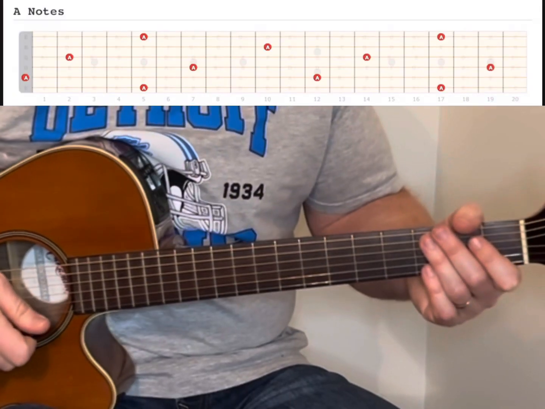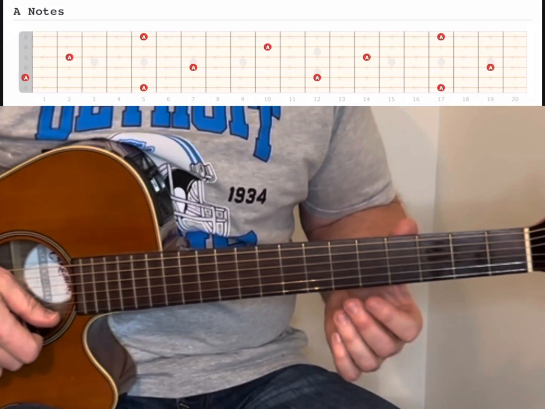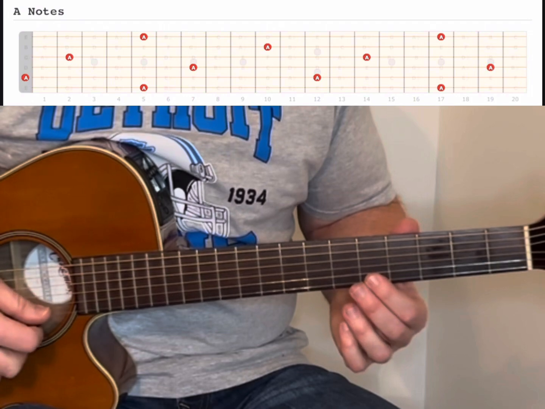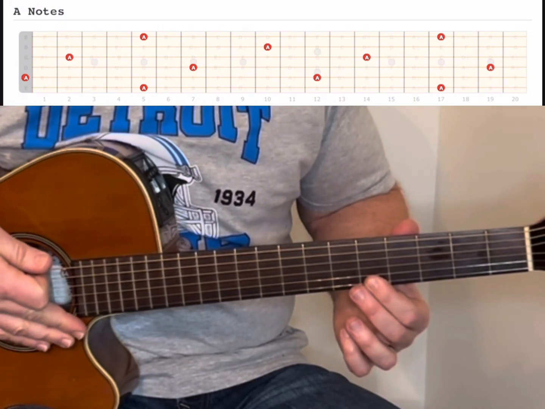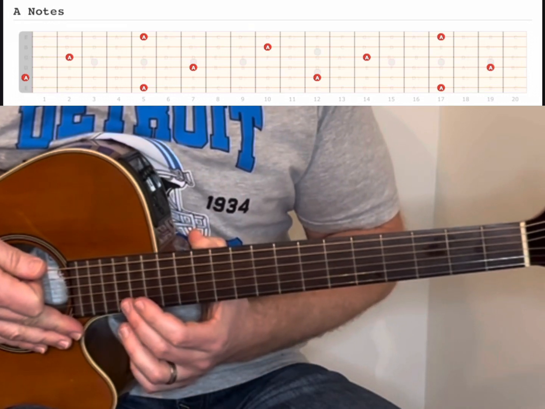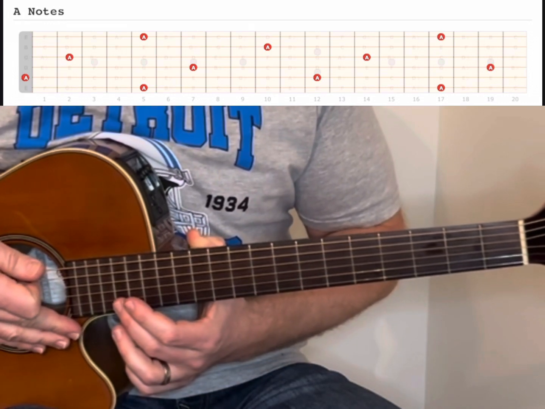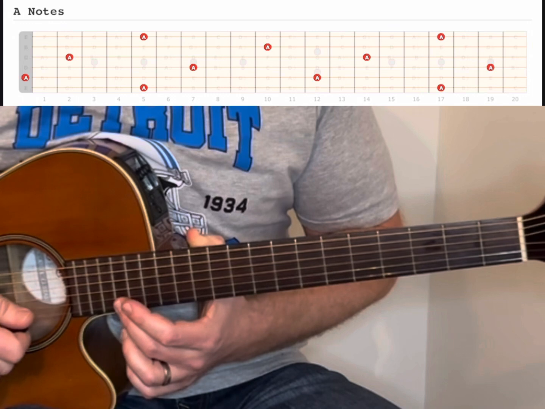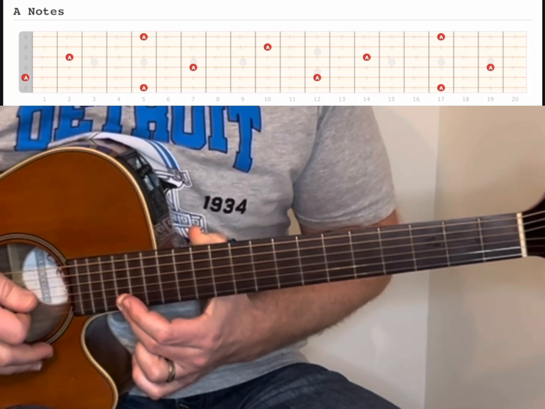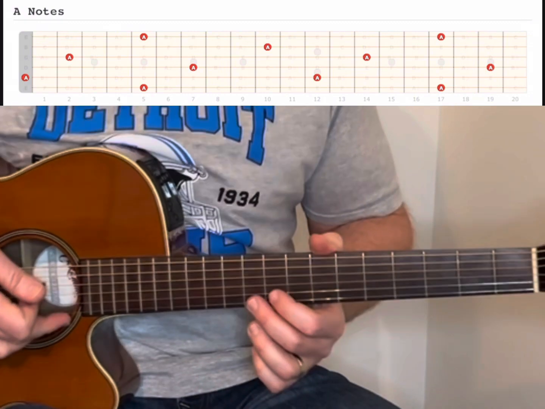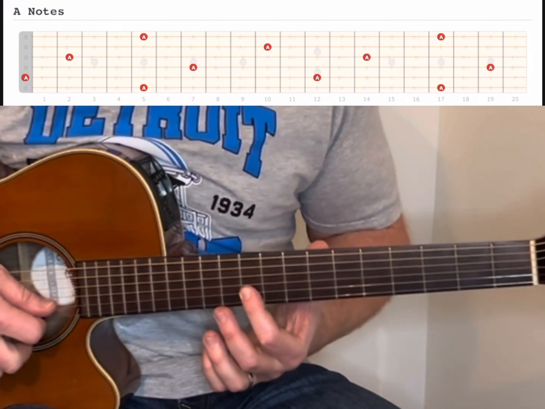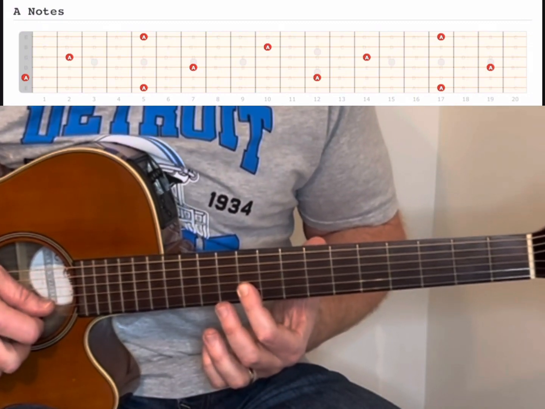The first A note we have here is on the 1st string, 5th fret. Then the next A note we have is on the 17th fret of the 1st string. And then if we come here to the 2nd string, we're going to find an A note on the 10th fret.